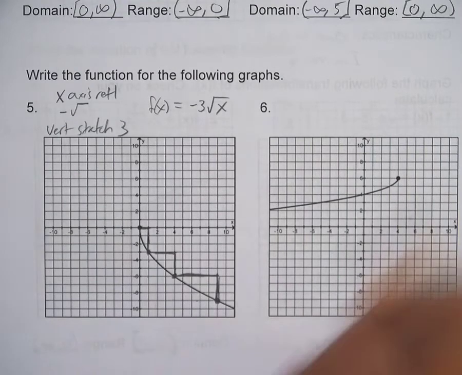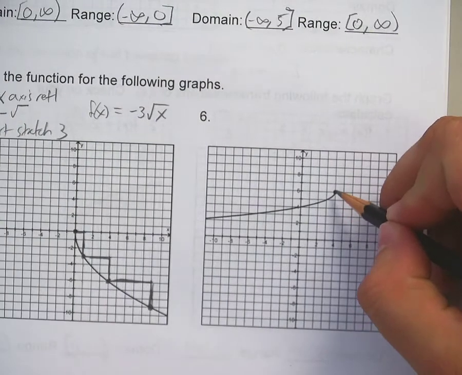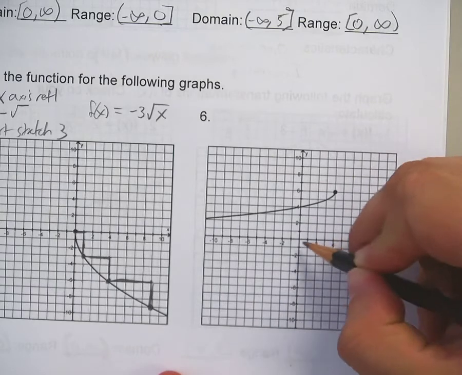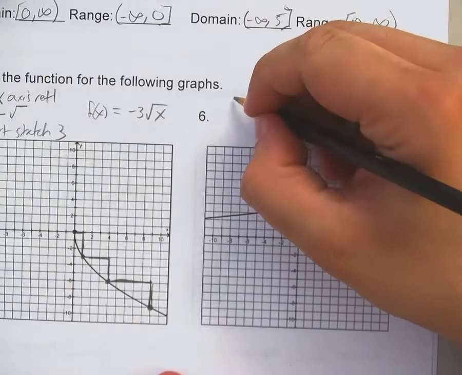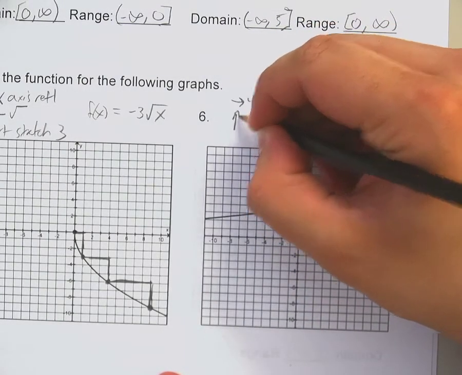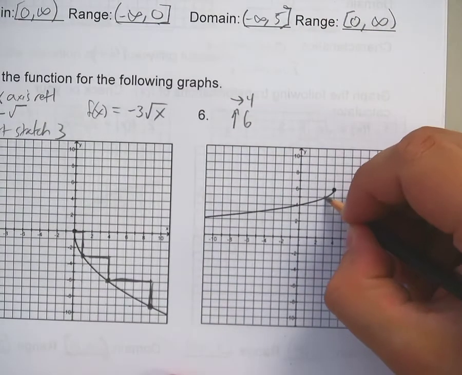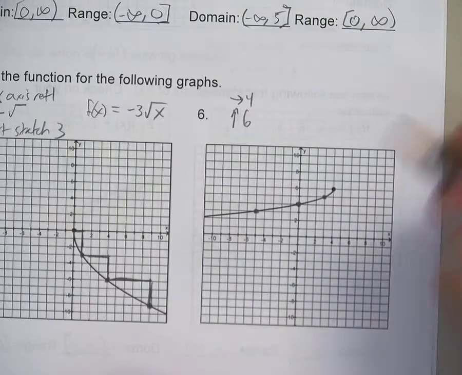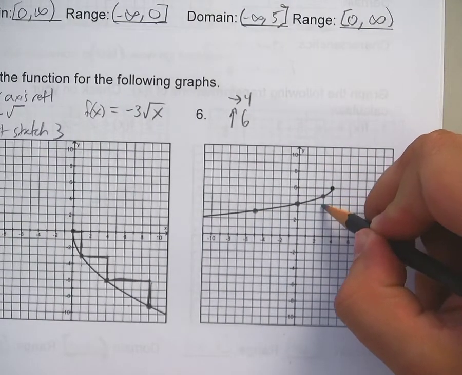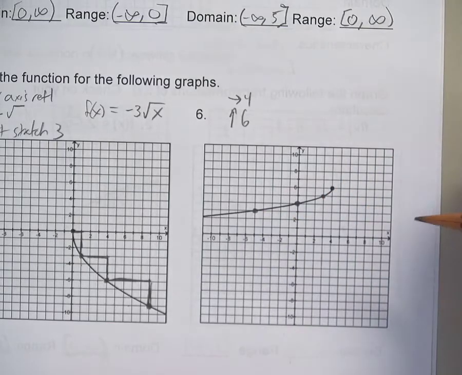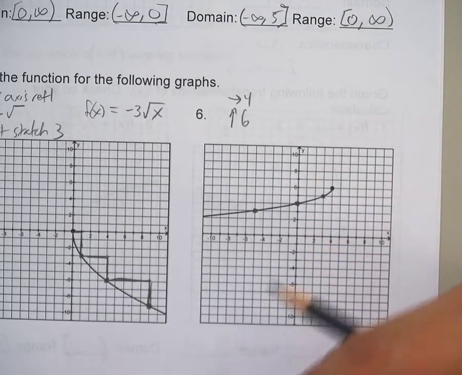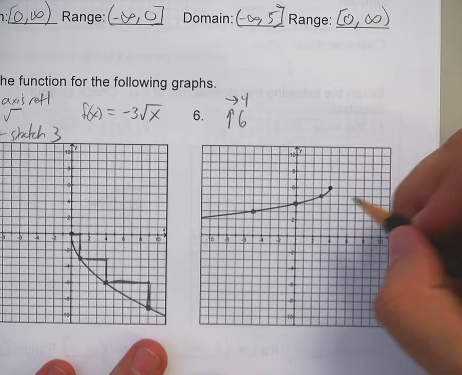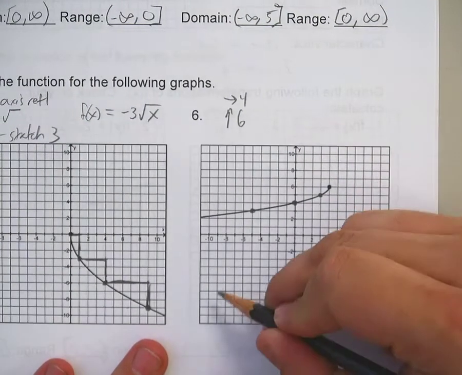All right? Next one. Oh, this is a good one. I'm no longer on 0, 0, so I'm going to have some shifting. Looks like I'm going right 4 and up 6. And then let's find some good points here. Here's 1, here's 1, here's 1. So it's down 1 over 1, down 1 over 3, down 1 over 5. So it looks like it hasn't changed vertically or horizontally, stretch or shrink-wise. So I'm good. But I am upside down and I'm going left now.